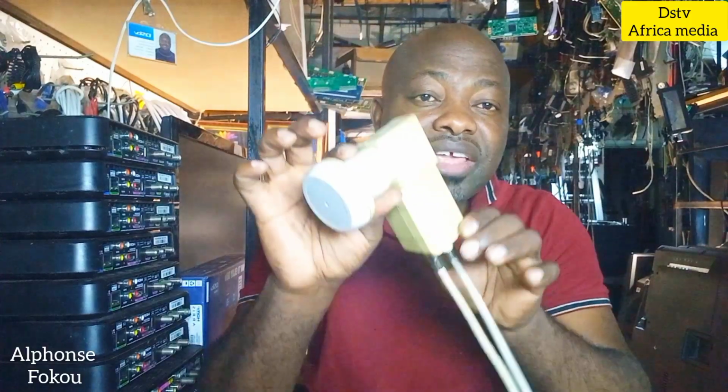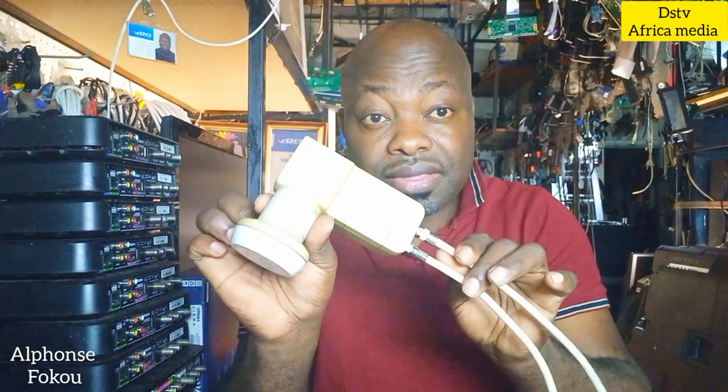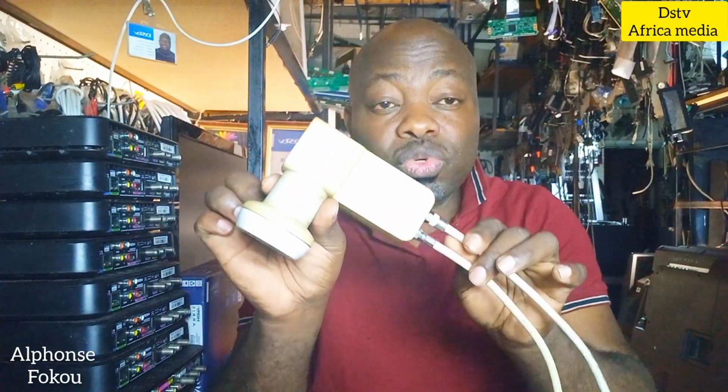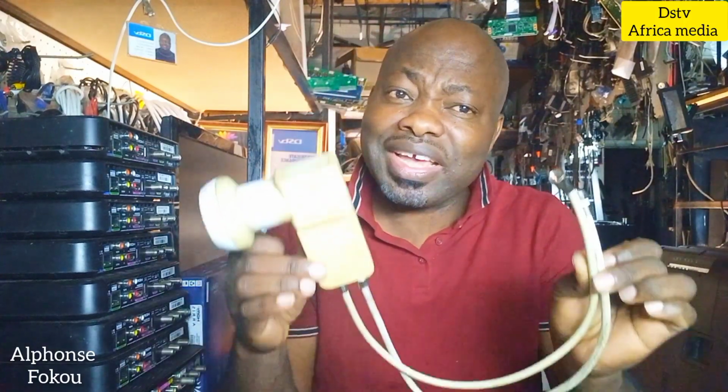So now, to solve that problem, I advise you, after you change your LNB to a dual LNB, you need to put two cables like this. But instead of putting these two cables straight to the decoder, you have to put a multiswitch. Yes, it can be a normal multiswitch. It can also be an Explorer multiswitch.